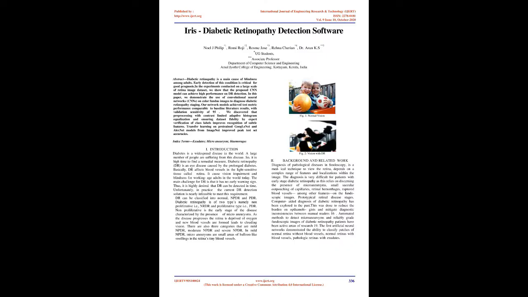Iris Diabetic Retinopathy Detection Software. Abstract: diabetic retinopathy is a main cause of blindness among adults. Early detection of this condition is critical for good prognosis. In the experiments conducted on a large scale of retina image dataset, we show that the proposed CNN model can achieve high performance on DR detection.